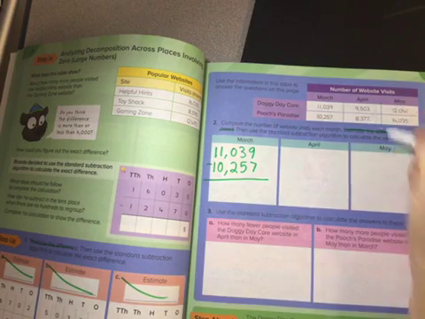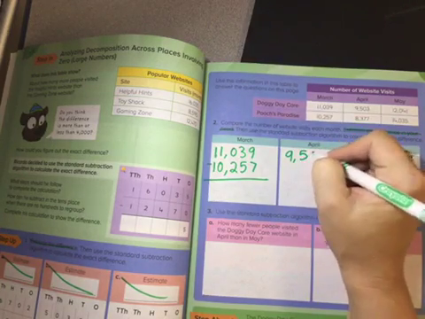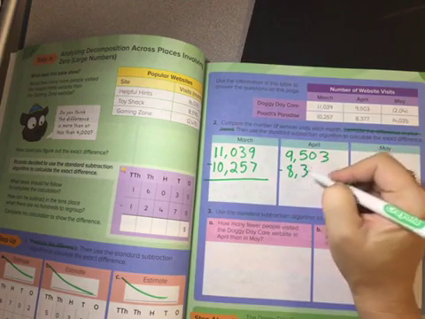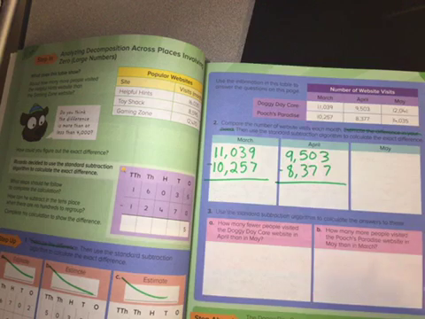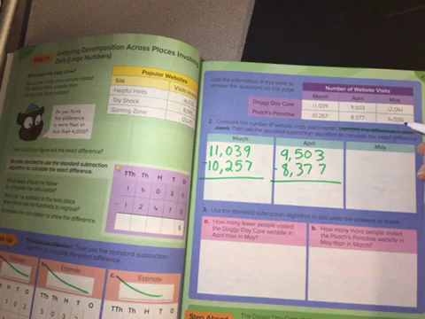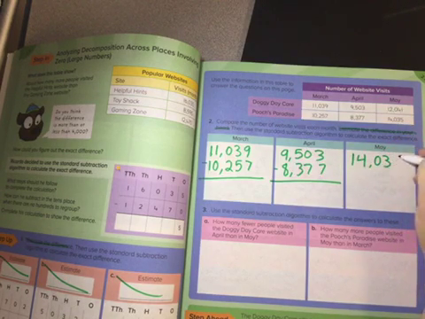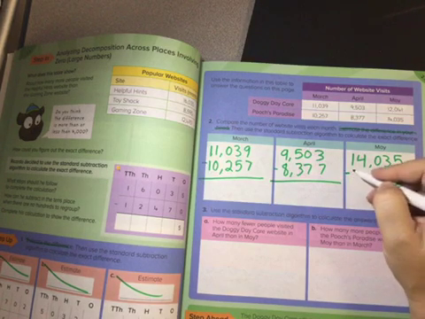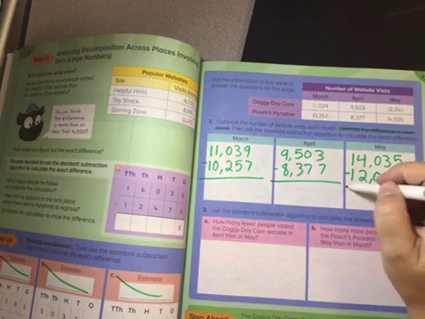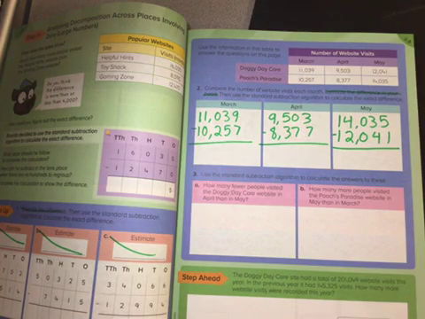Okay, the difference for April, 9,503 minus 8,377. And May, make sure you're not just writing the top and then the bottom number. 14,035 is bigger, minus 12,041. Use a standard subtraction algorithm to calculate the answers.